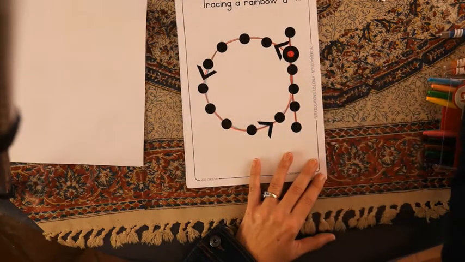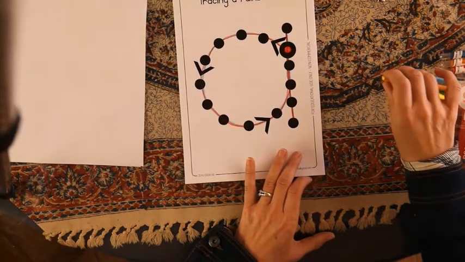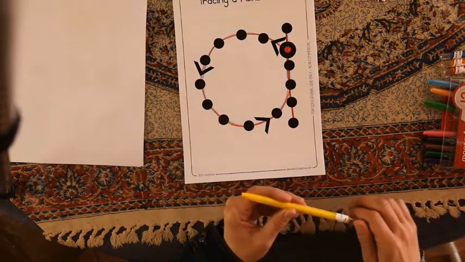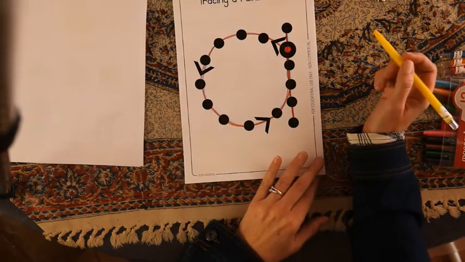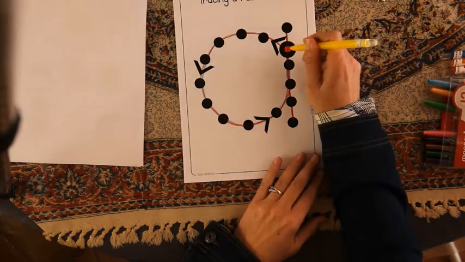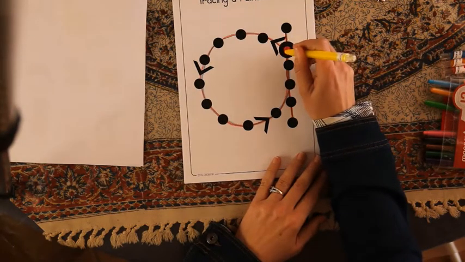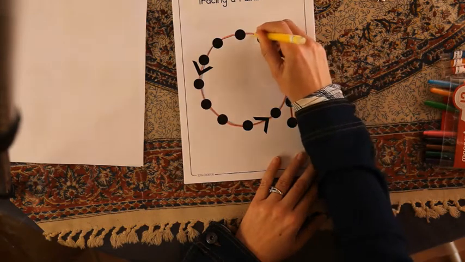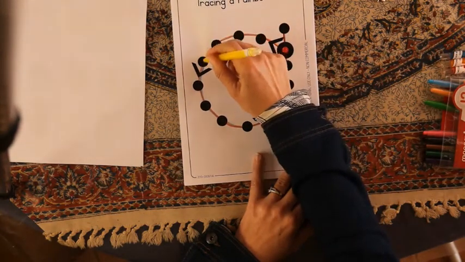And then our last color that we will use, remember, it is very important that your child will trace this A for Annie Apple about 4 times. Let's start again here at the red dot. Let's trace an A for Annie Apple.